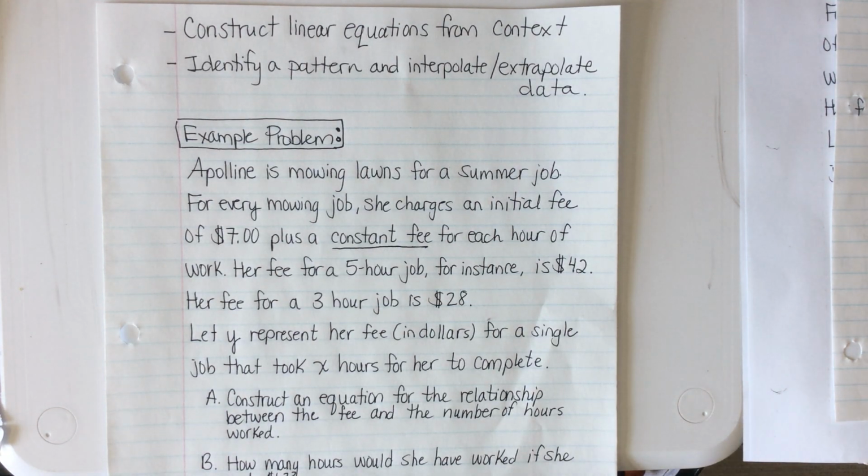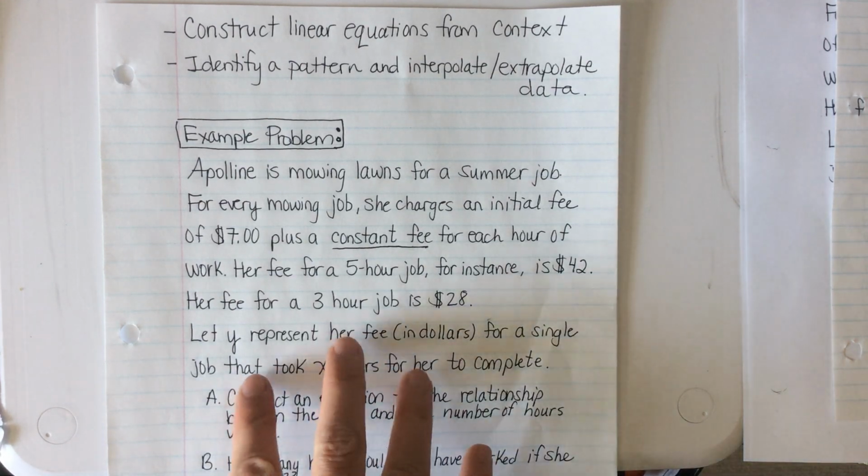This video will show you how to construct a linear equation from the context of a word problem. We will be able to identify a pattern and then use that pattern to interpolate or extrapolate extra data that is not directly given to us. So let's take a look at our example problem.